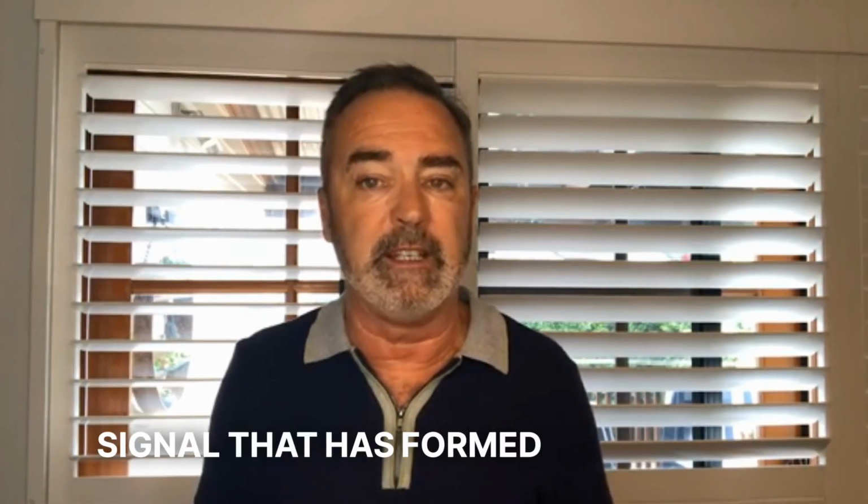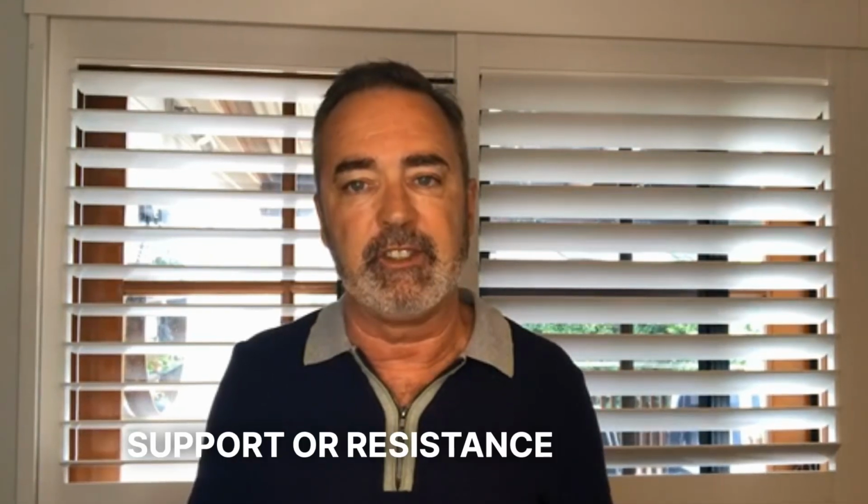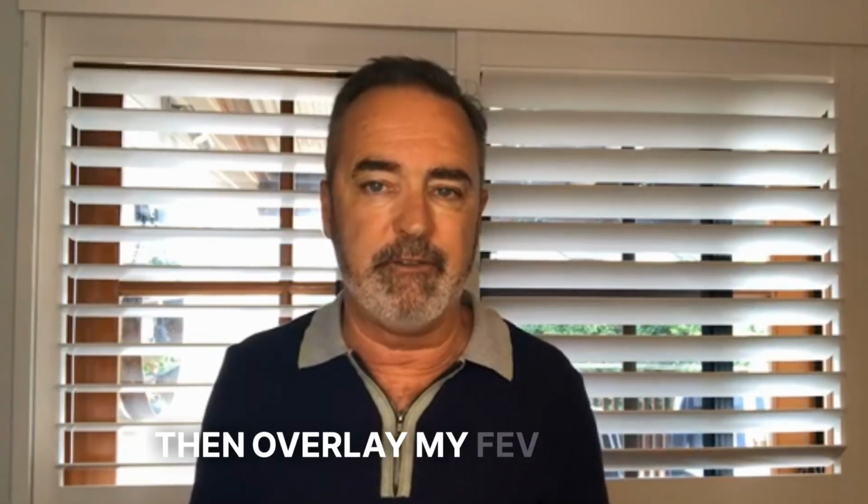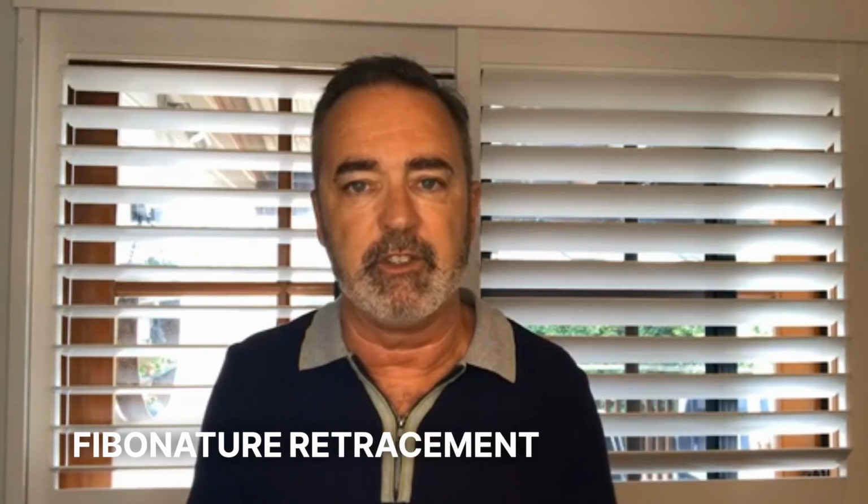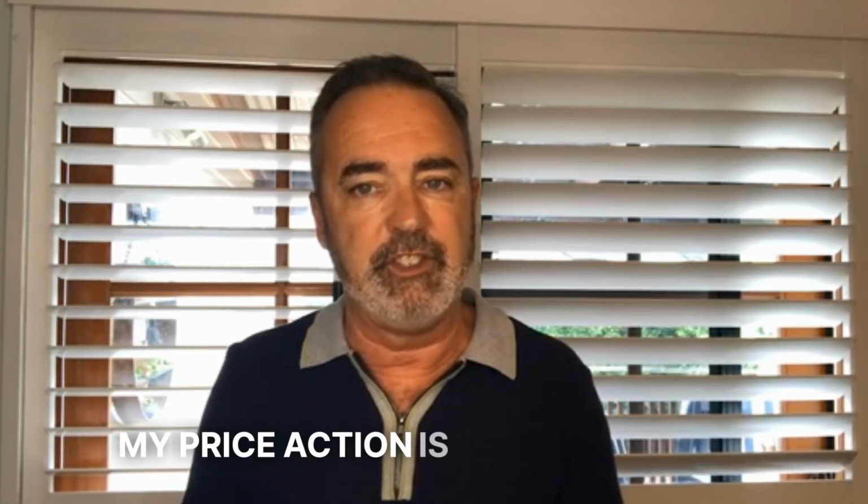And if I have a price action buy or sell signal that has formed in line with the trend and at a static or dynamic support or resistance area, I will then overlay my Fibonacci retracement tool to see if my price action signal has also formed around the 50% retracement level. If it has, then once again, I have another factor in my favor to add weight to my decision to enter the market.